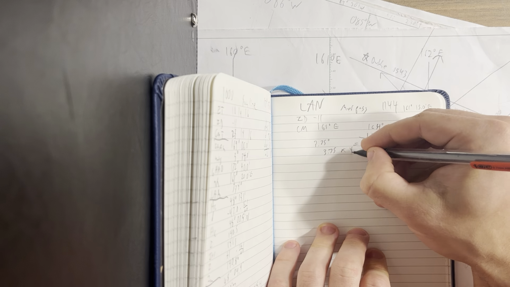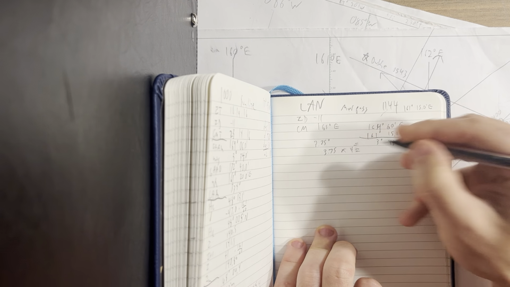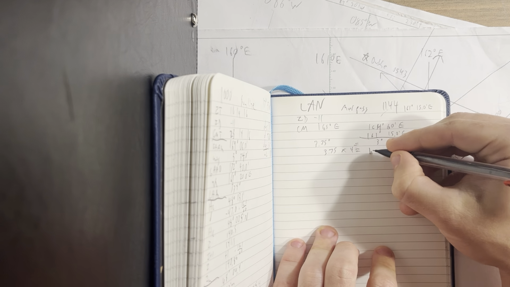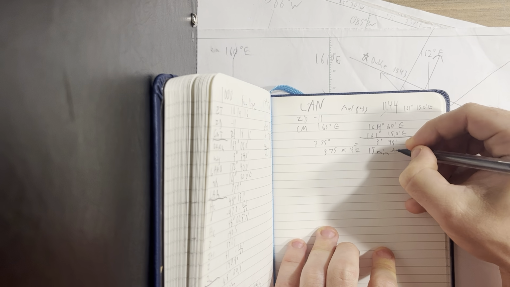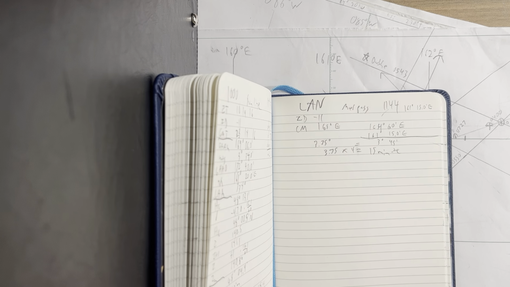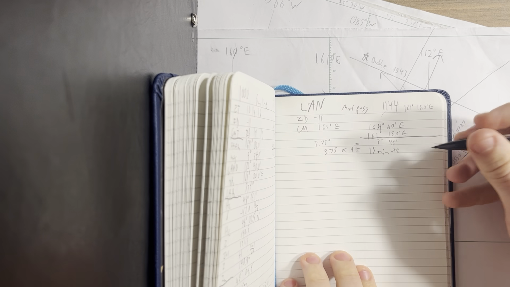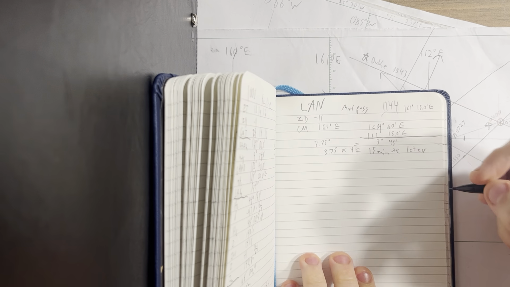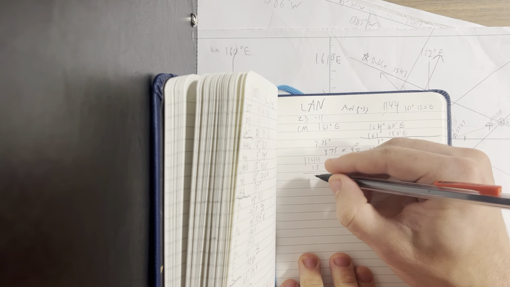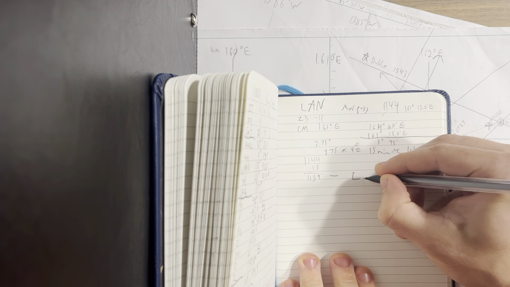3.75 times 4 is going to get us 15 total minutes. So we're 15 minutes different from MerPass. Remember, we are west of our central meridian. Our central meridian is 165, we're 161. So this is 15 minutes later. So we're going to add that to 11:44, and we're going to get 11:59. So LAN happens at 11:59.